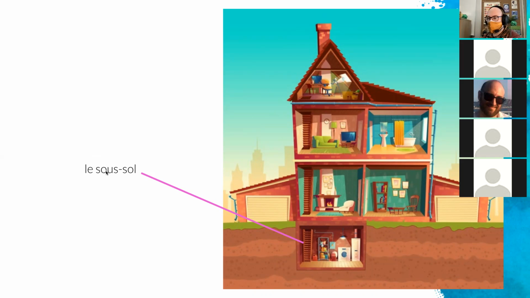How do you say sous in English? Do you all know what that means? Sous? One more time. Basement? Yeah, le sous-sol is the basement. But if we break it down, le sol is the ground. Sous is one of those prepositions we're going to be learning. You got it. Good guess. Under. Okay, so it's literally the underground. Le sous-sol. Sous, under. Okay? Super. Bravo.